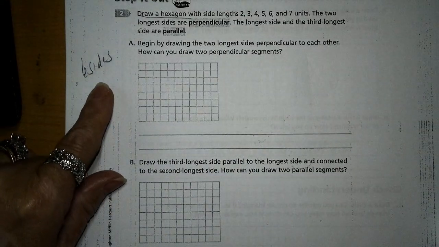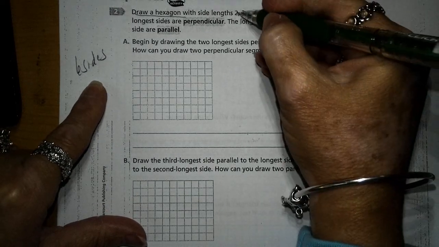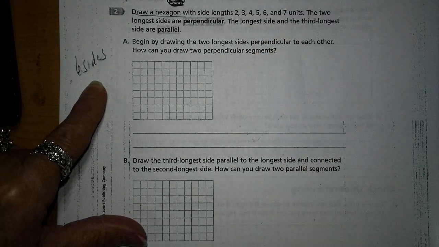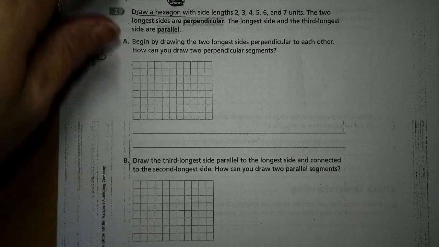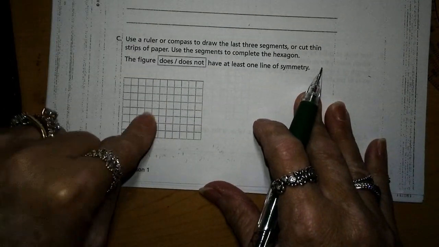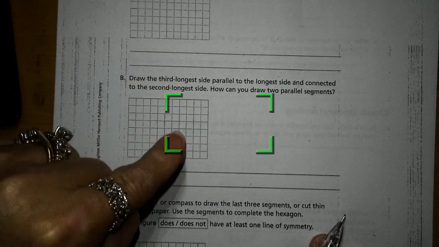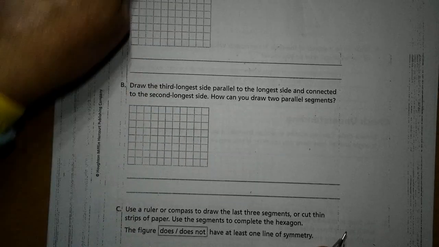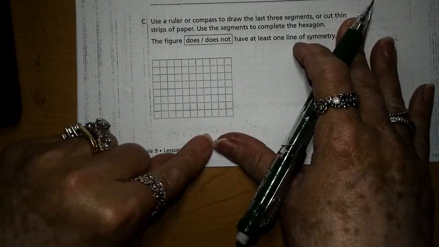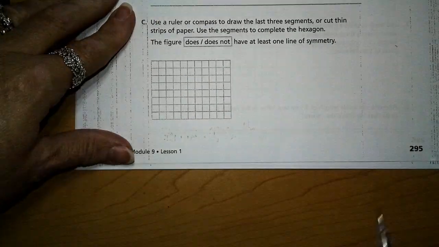Should have 6 sides, right? And it tells me 1, 2, 3, 4, 5, 6. Okay? So I'm going to skip A and B, and I'm going to write it down here, because what they want you to do is start it here, then go to the next step here, and then finish it here. So I'm just going to start it all right here.